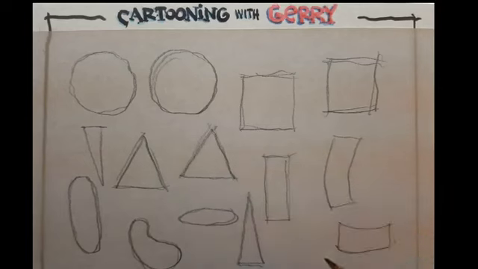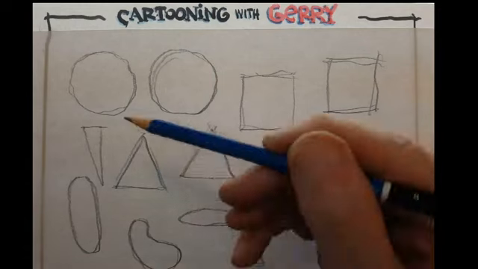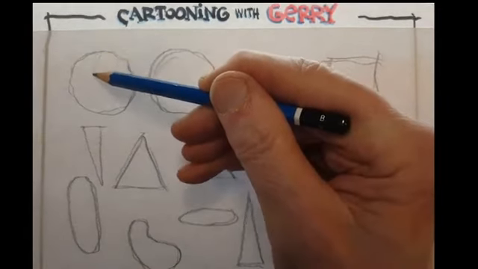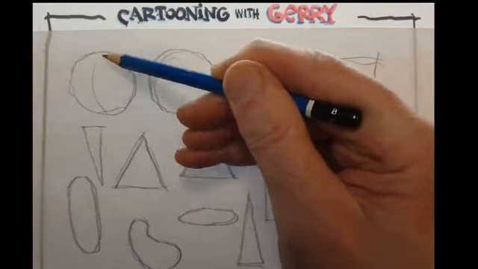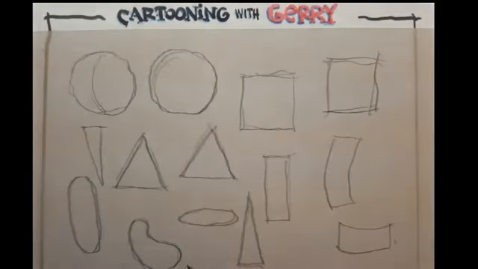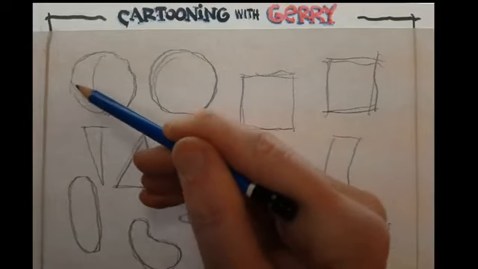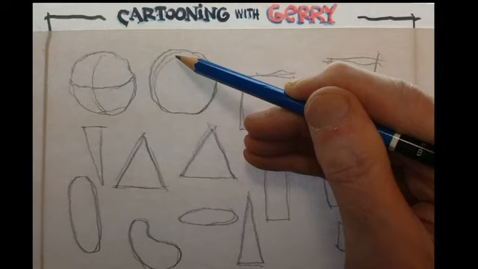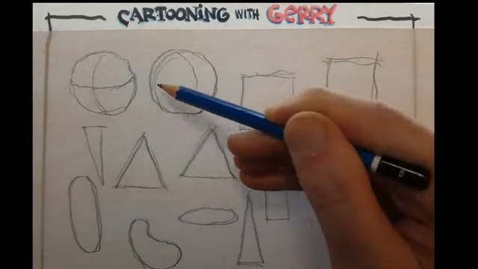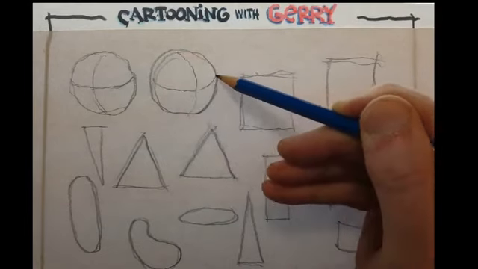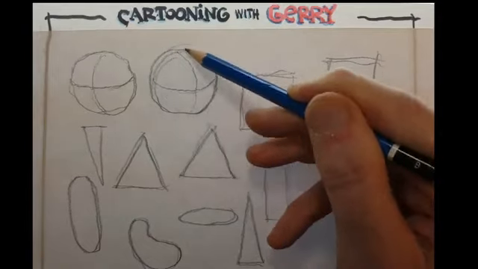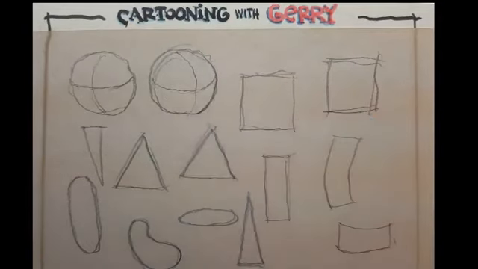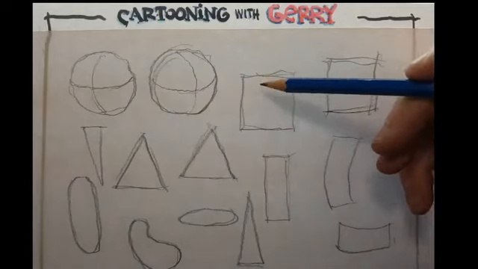Now I'm going to show you just some tricks for changing a flat circle into a ball shape or a sphere. You can start with a curve that comes right down from top to bottom, like so. And then you could add another curve that comes along from side to side. And that helps you now to see that thing not as a flat shape, a flat circle, but as something that you can imagine sitting on your desk in front of you or rolling around.